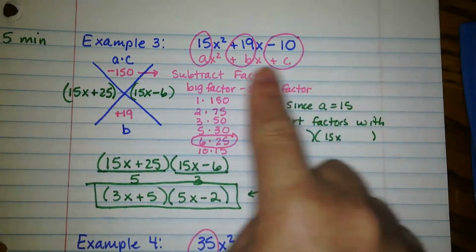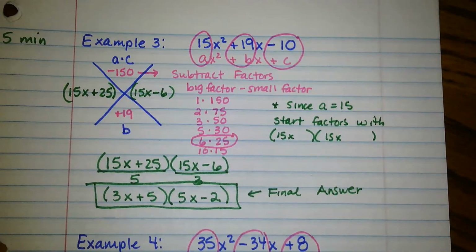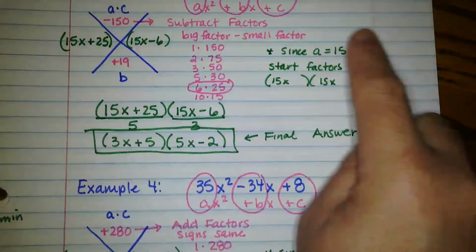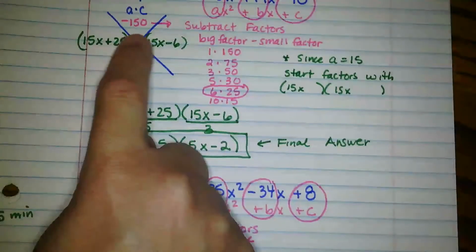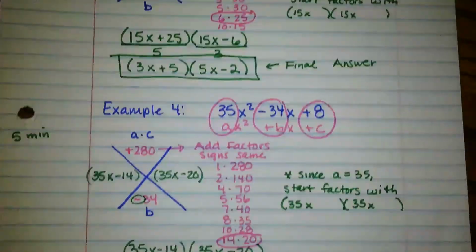All of this is on factoring methods of 5.2. But the new stuff is all in green. This is where our A value is bigger than 1, so you have to write that in the front and then divide out your common factors at the end.